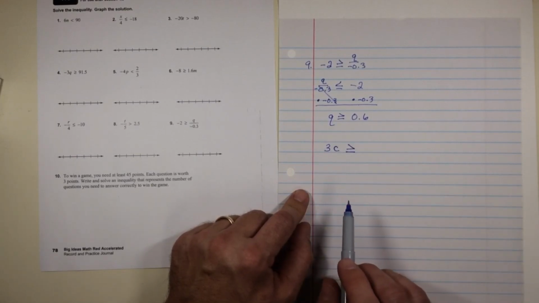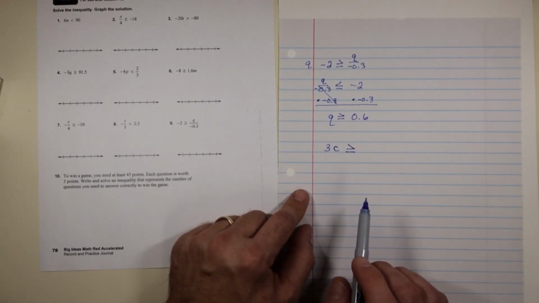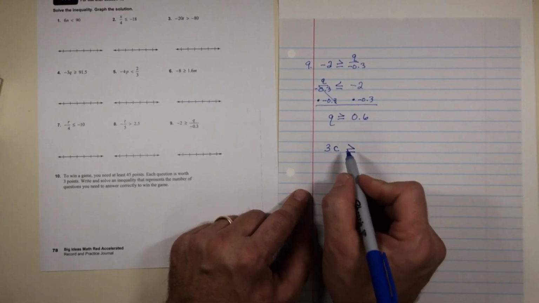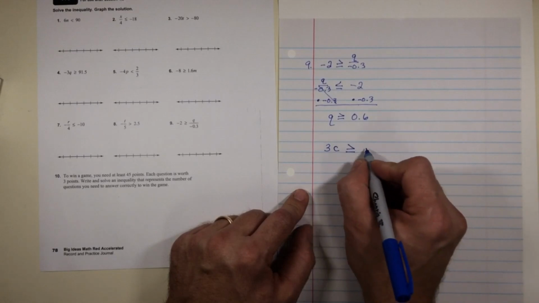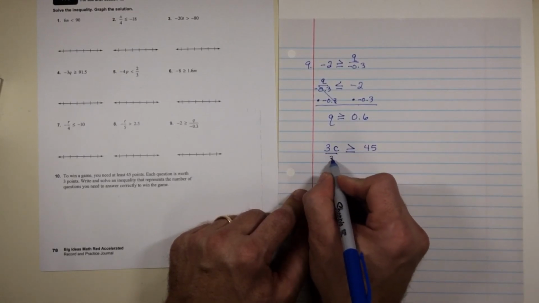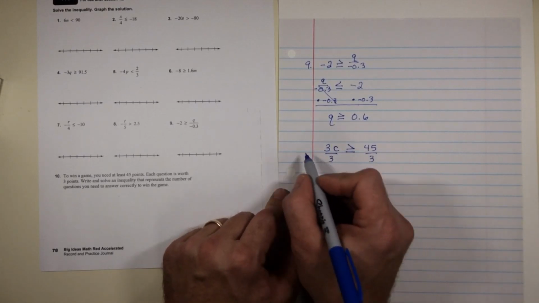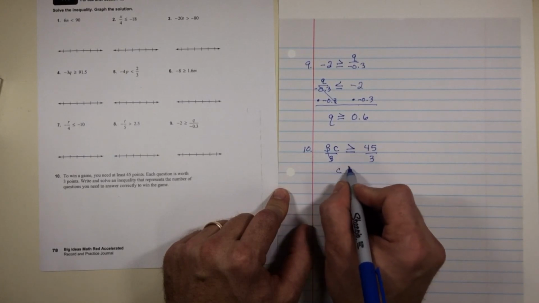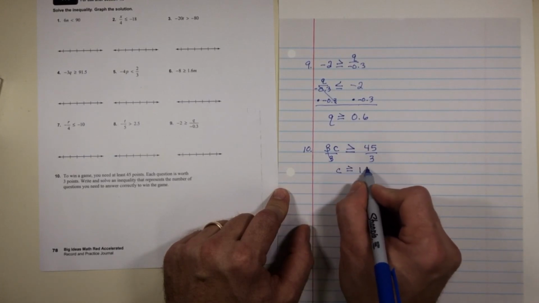It wouldn't make much sense to say less than or equal to. That would mean I would win the game right now with no points at all. It has to be greater than or equal to 45. Well, I want to find out what C is, so I'm going to divide both sides by 3. This is number 10, by the way. And I'm left with C must be greater than or equal to 15.